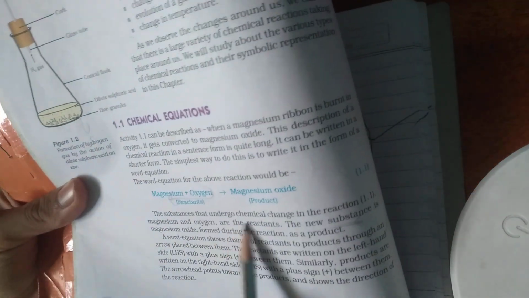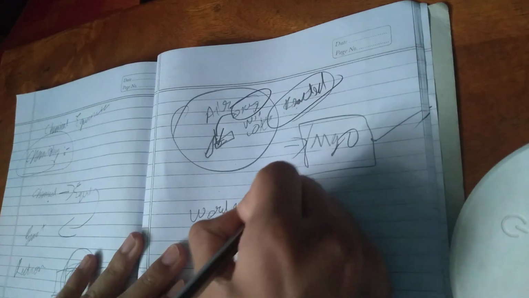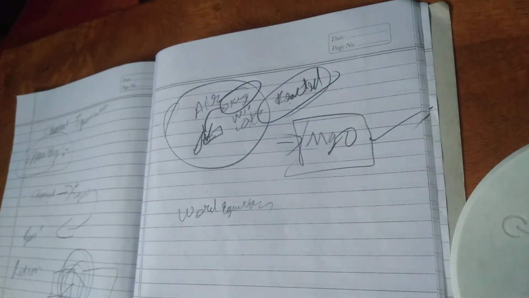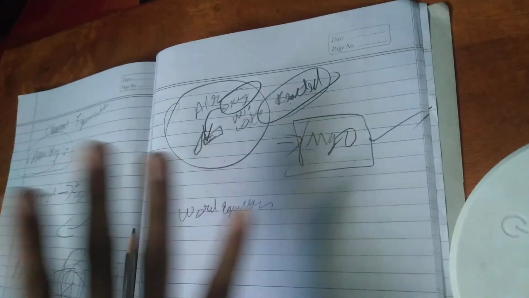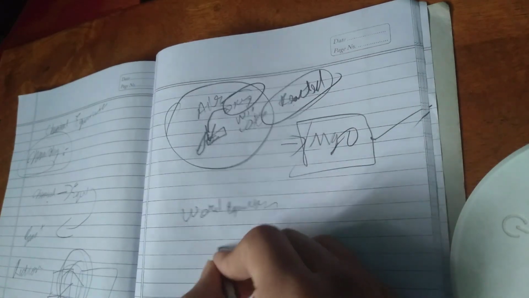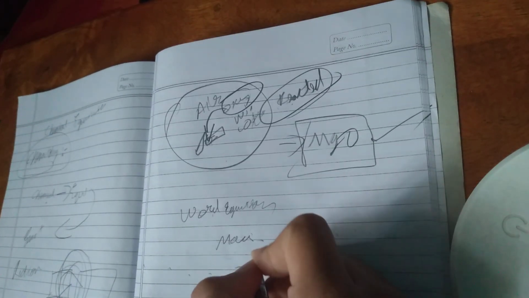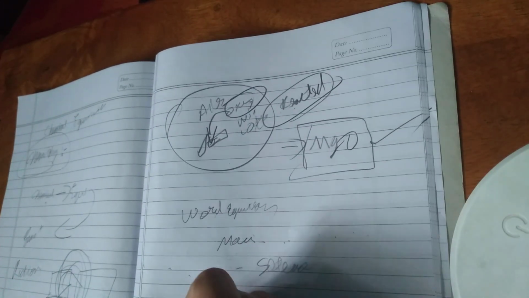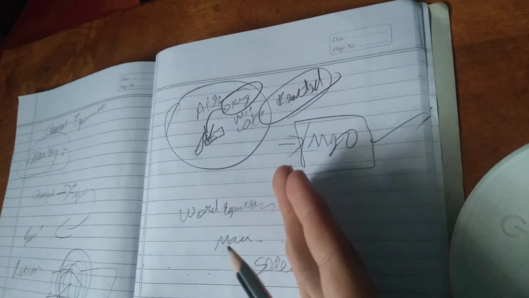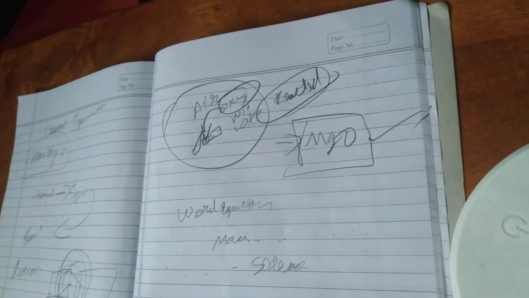So the substances that undergo chemical change, let's get to the word equation. I give you one task. Explain magnesium and oxygen reacting together to form magnesium oxide. How would you write it? Most likely you'll write a sentence: magnesium reacts with oxygen to form magnesium oxide. This is known as a sentence equation. This is way too long, right?